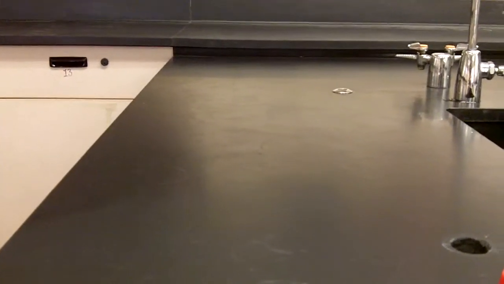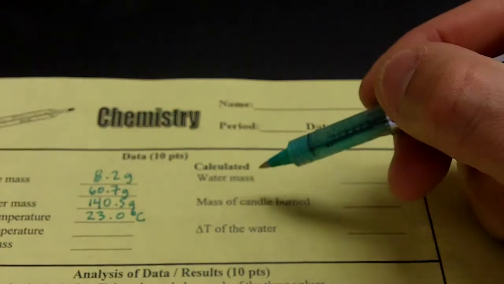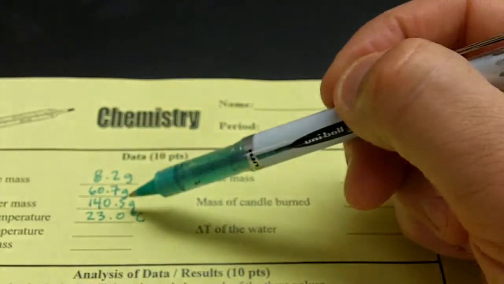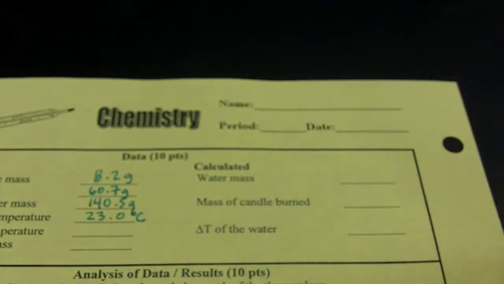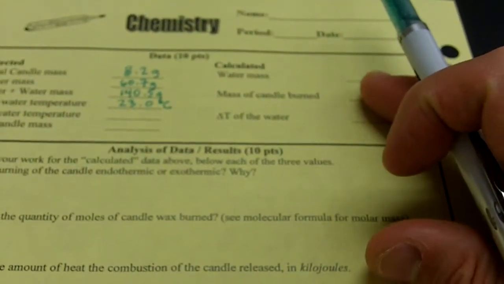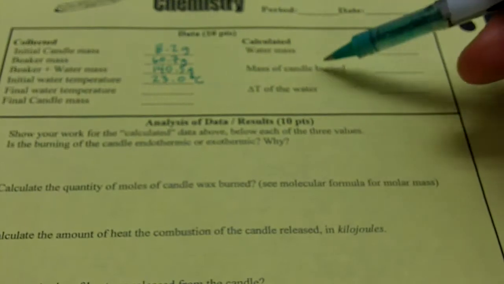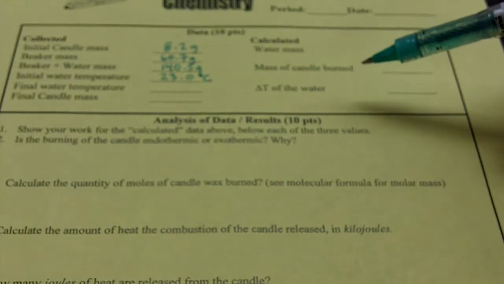And for that, that's basically the calculation of the water mass, which is right here. Of course, we're going to need for the water mass to take the beaker plus water, which was the 140.5, and subtract from that the mass of the beaker to get the water mass. So that's going to be a calculated value. That is the only one we can calculate at this point. The other two, the mass of the candle burned and the delta T of the water, we have to wait for the end of the heating process.